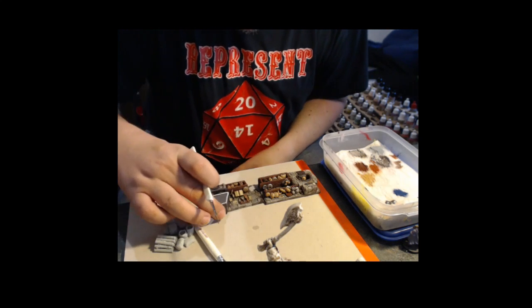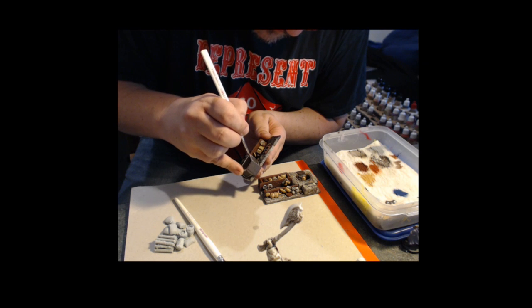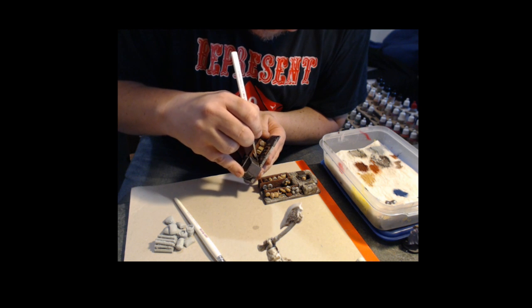Okay, I've only got a couple of things I need to highlight. I'm just going to use gunmetal. Just on the edge of the stove hood.